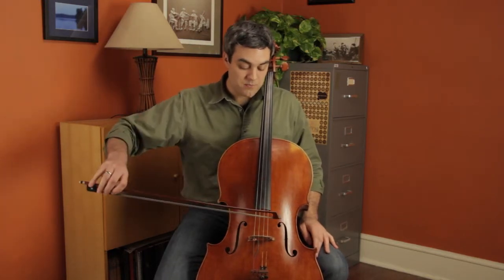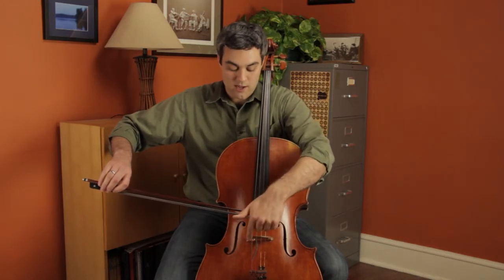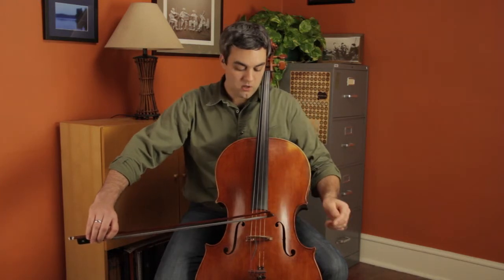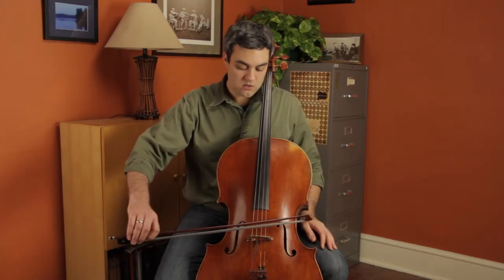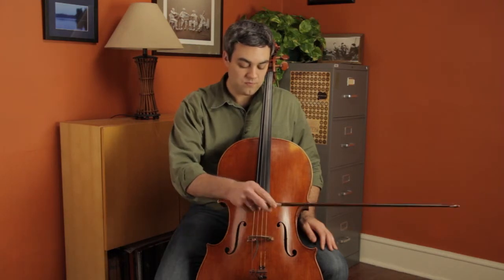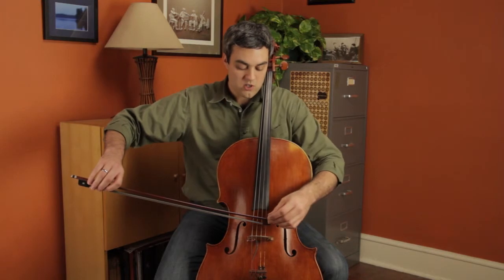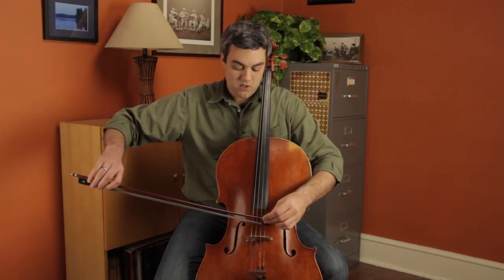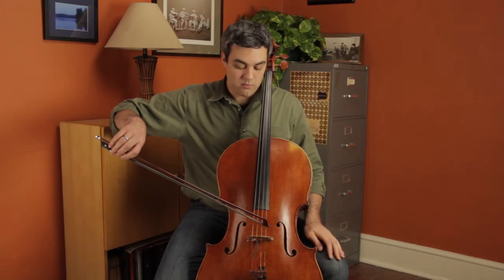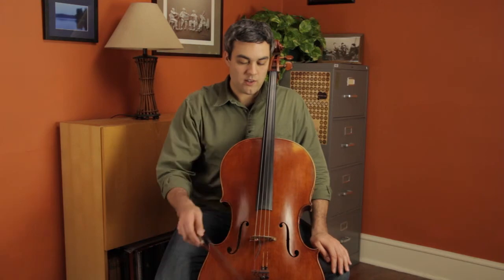And then the up bow is the other way. The angles are opposite. On an up bow, if I want to end up Ponticello, then I put my frog down there, because that's where I want it to end up. And I end up down there. The opposite is true if I want to go to Tasto from the tip. I put the frog up to the Tasto part where I want it to be at the end of the bow. And that's where it ends up.